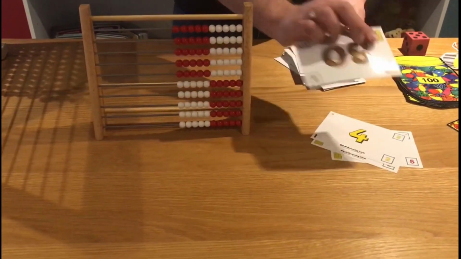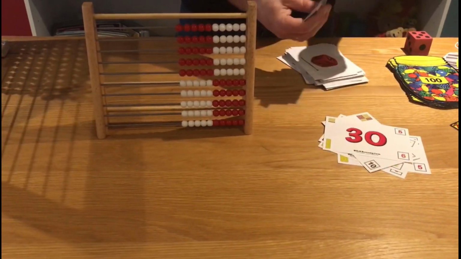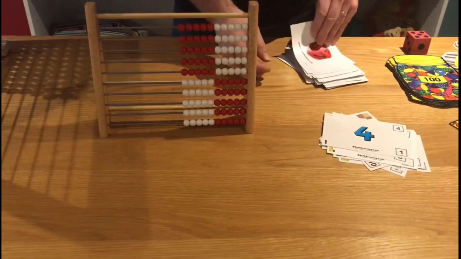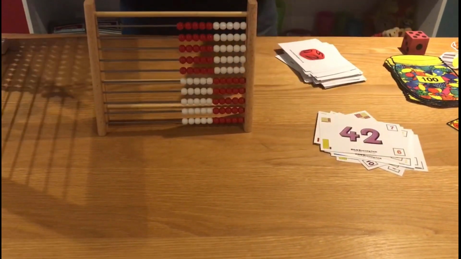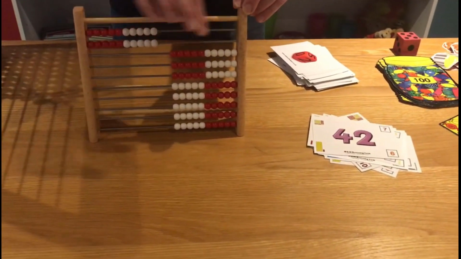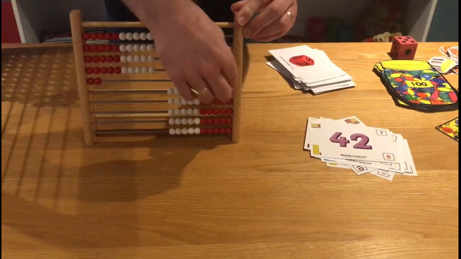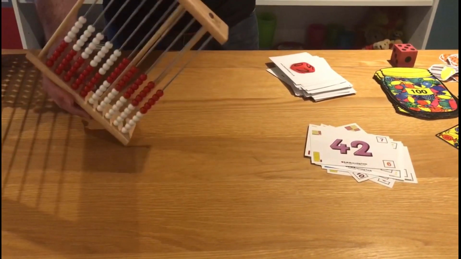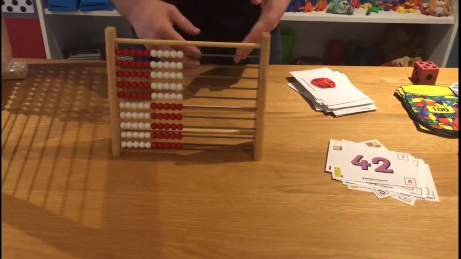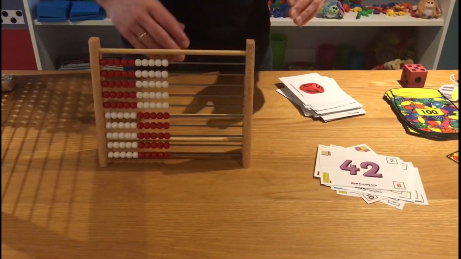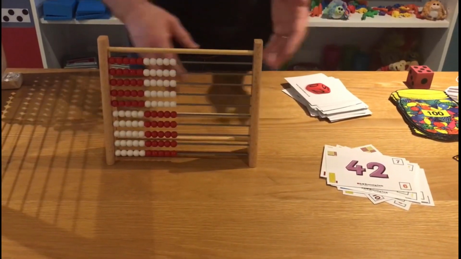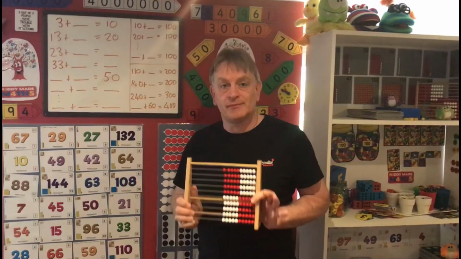Turn over. It's deliberately going to give me multiples of 10, isn't it, today? So let's turn over a few. There we go, 42. 42, and 8 makes 50, and 50 makes 100. So 42 and 58. It's just an excellent resource. I've never seen a better resource for showing number bonds to 100.